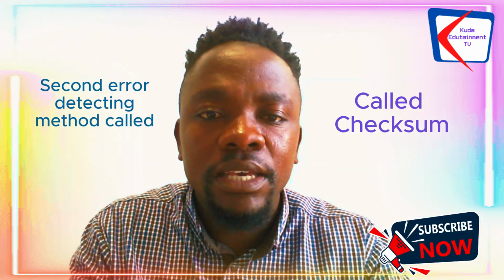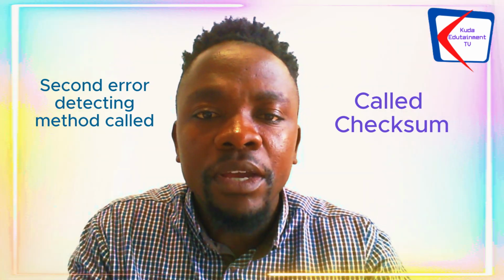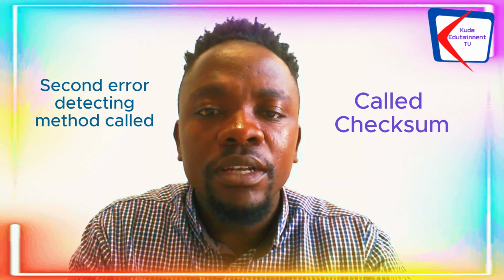So today we are looking at the second method of detecting errors in data transmission, which is checksum. Usually it is a value that is calculated from the data that is to be sent before being transmitted. Then it is sent together with the data.